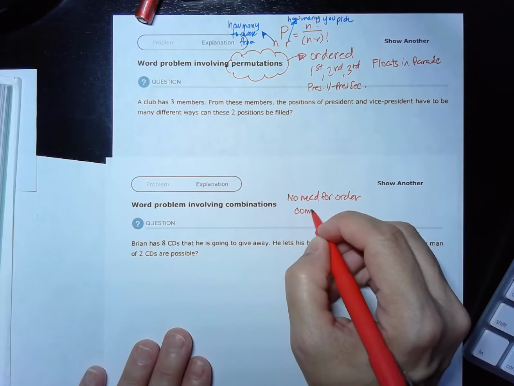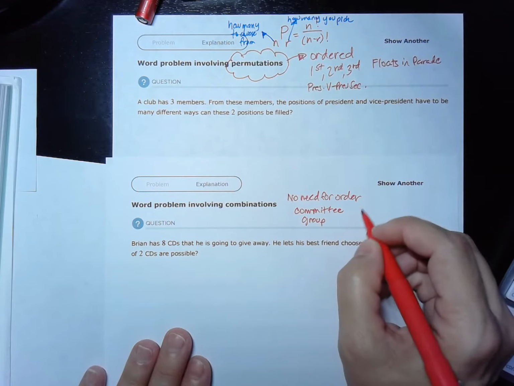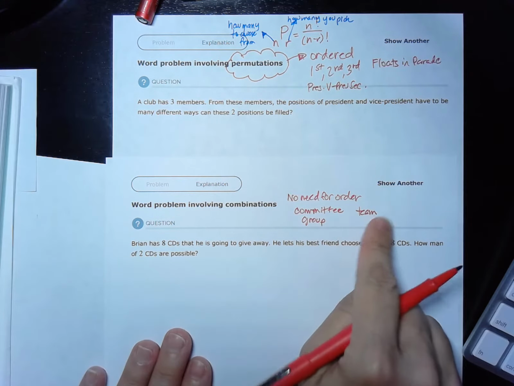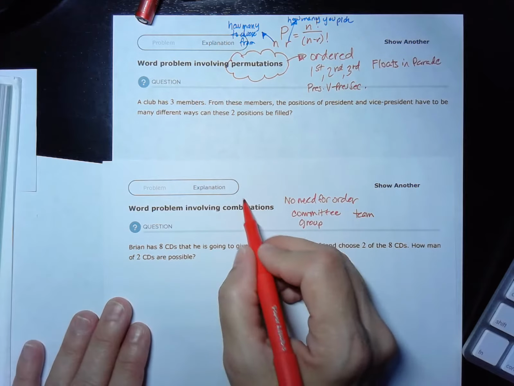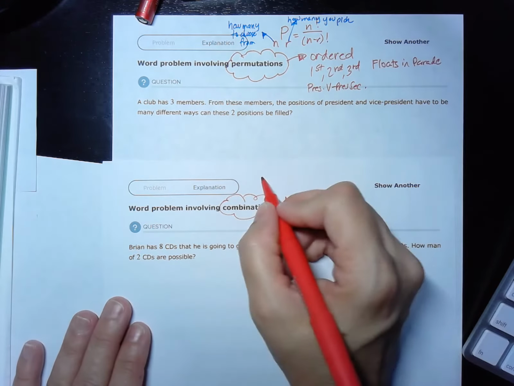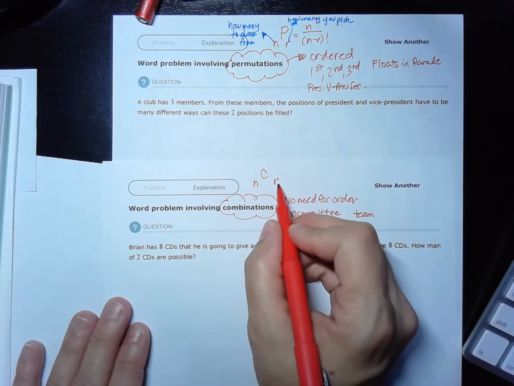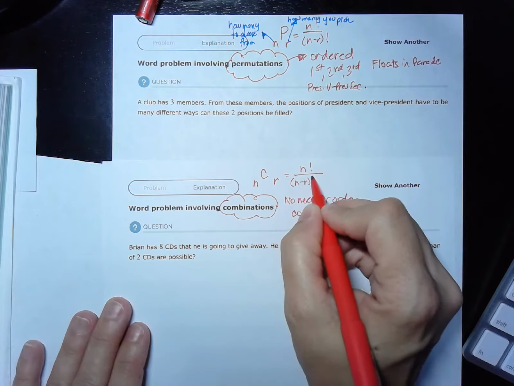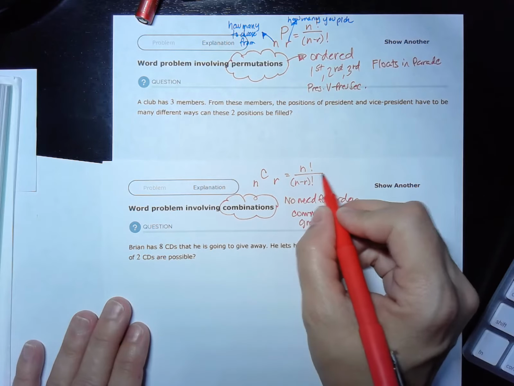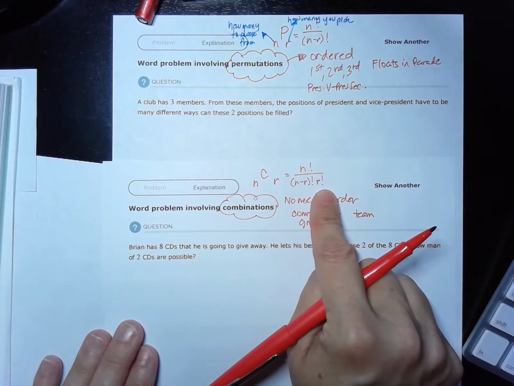So things like committees, if I have a committee of students, or if I have a group, or if I have a team, as long as I'm not saying this person's first, this person's second, this person's third, then these are all combinations. And so my combination formula is I take how many I have to pick from, how many am I picking, and then I get n factorial over n minus r factorial, but then I have to divide right here by another r factorial, so that's an extra little piece.